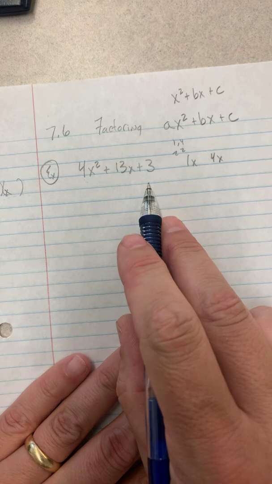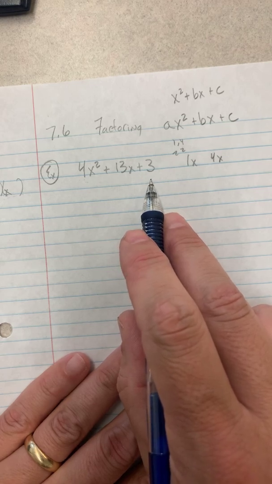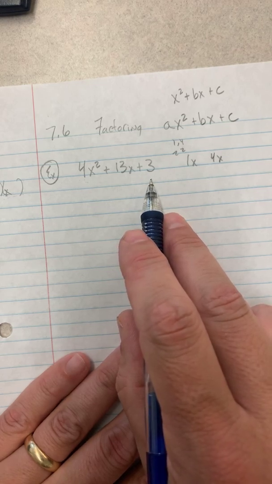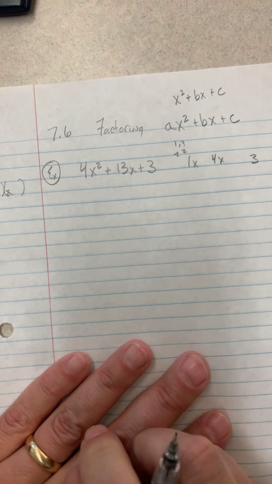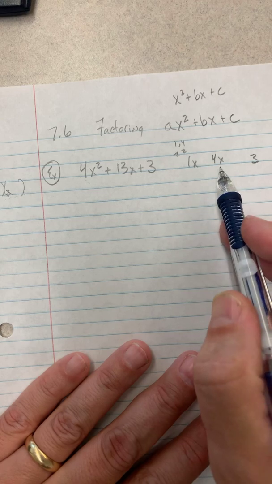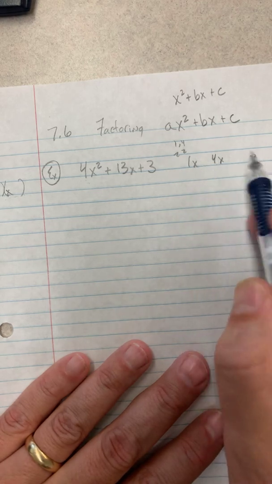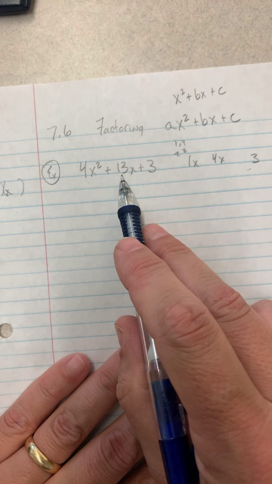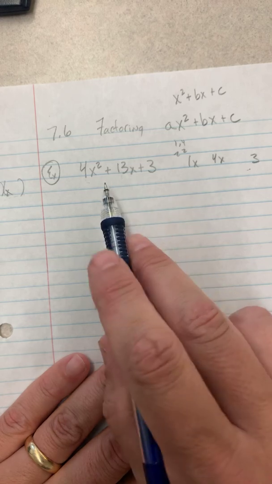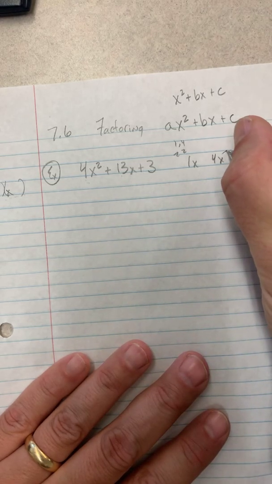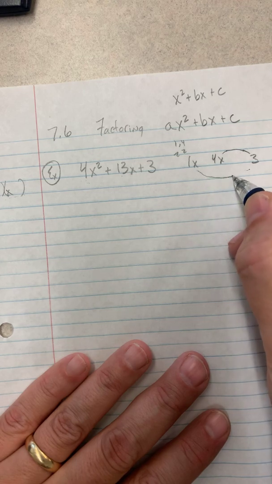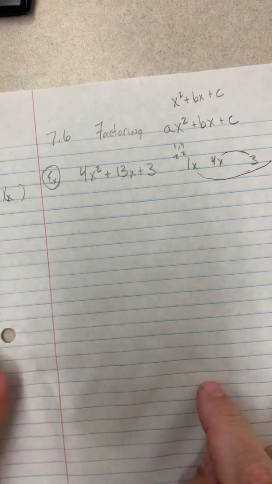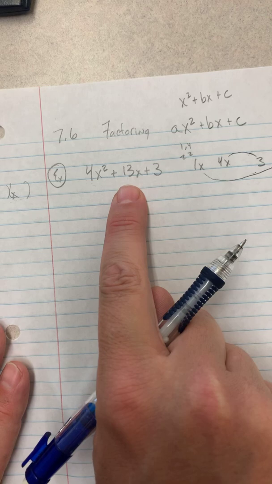Now what's nice about this one is there's only the two factors of 3. 3 is a prime number. My only factors are 3 and 1. I've got to look for the combination. When I multiply these together and add together, I get 13x. And I can see right now, if this 4x is multiplied by 3, that would give me 12x. And if I add it to 1x, that is going to give me 13x.